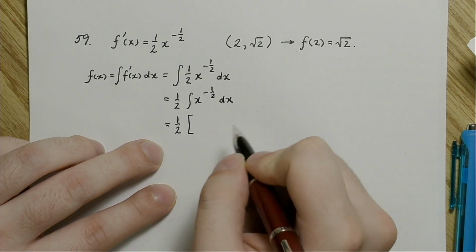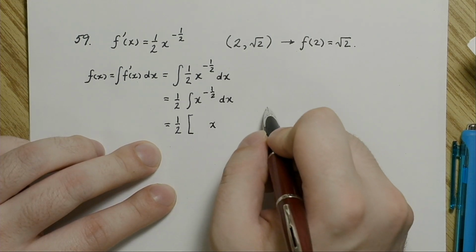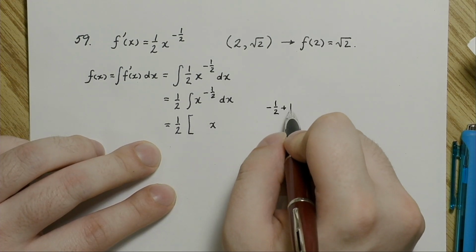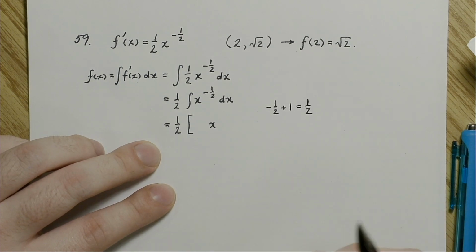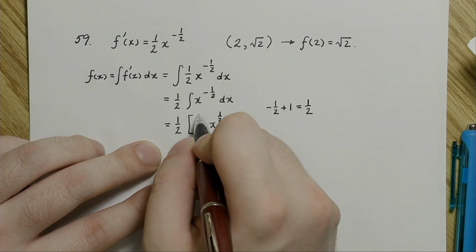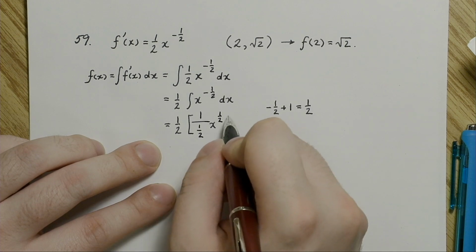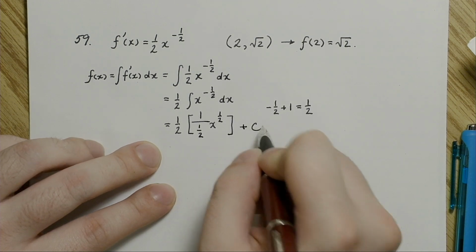And now I can integrate. So the exponent goes up by 1, so minus 1/2 plus 1 is equal to 1/2. So that's 1/2, and that goes into the denominator as well. So 1 over 1/2 like that, plus a constant.